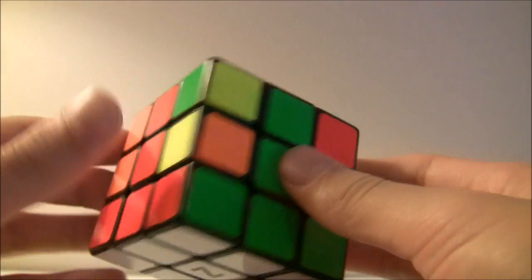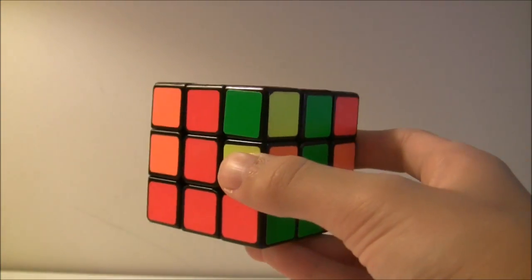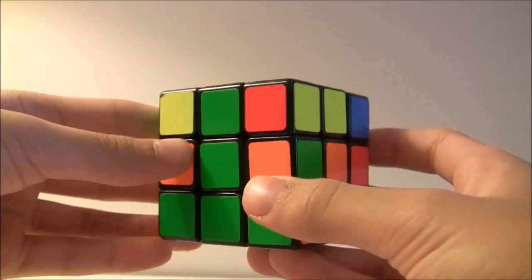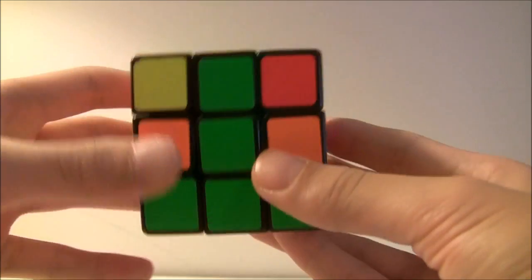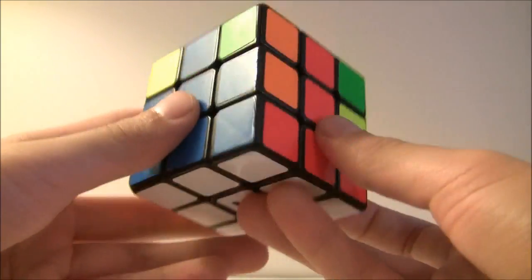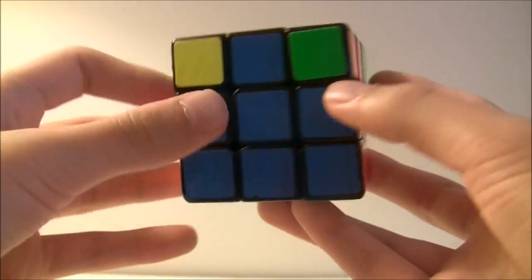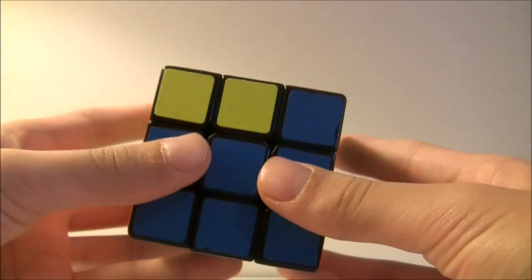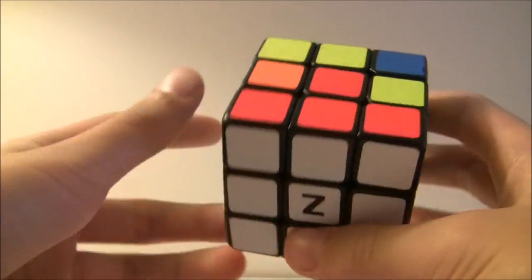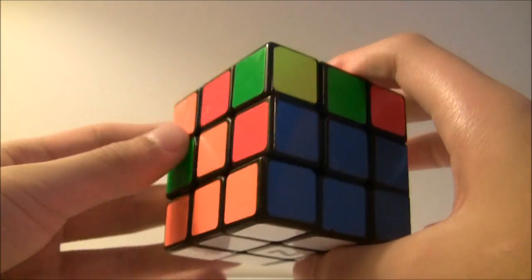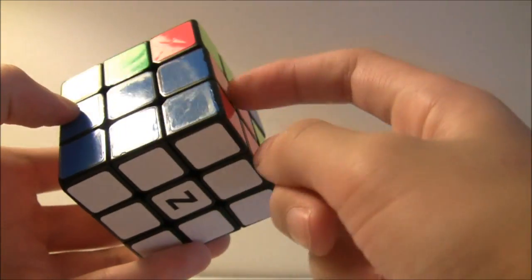So now onto solving the middle layer edges. The algorithm for this is pretty long. It's 8 moves. And there are 2 of them that you have to remember for this step. So, first let's solve blue, red. So, look in the top layer for blue, red edges. And we can't find any, so it has to be in the middle layer. And surely enough, there it is. So, we'll solve this later.